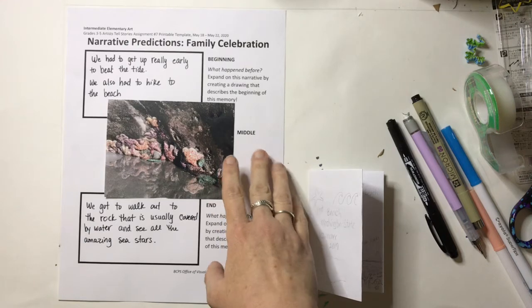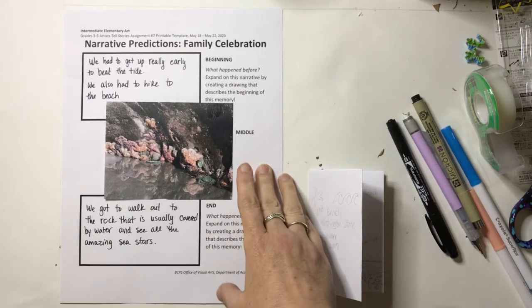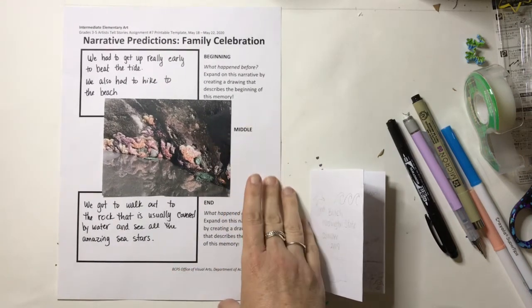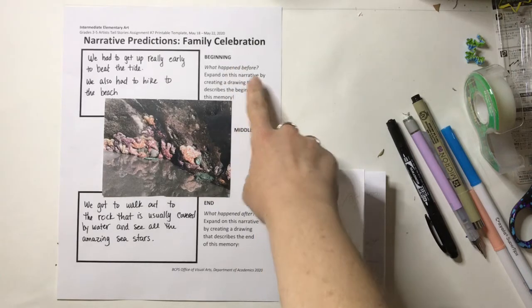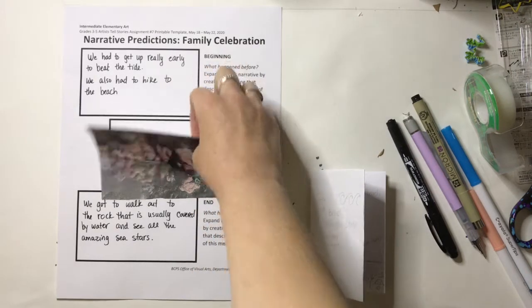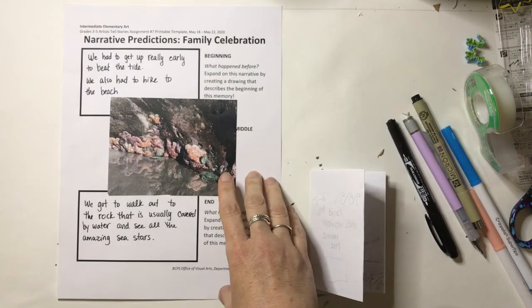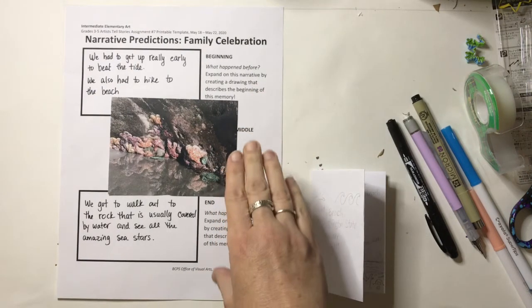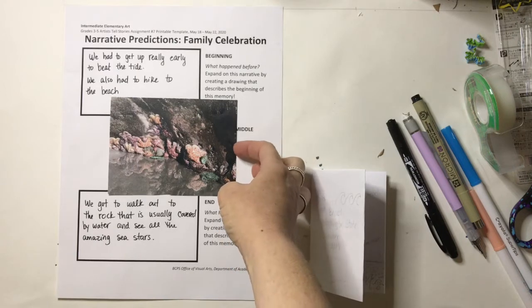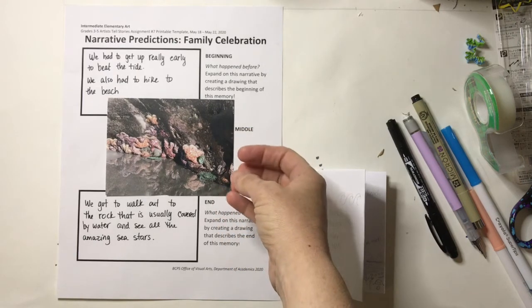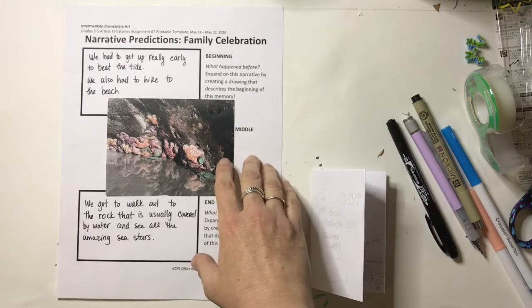This is more about my trip to Washington State, which I've been drawing a lot about while we've been off in quarantine. So this is the picture I chose. I did not glue it down. I just wanted to show you. You don't have to find it. If you know in your head what the picture is or what the thing is that you're trying to write a story about, that's fine.